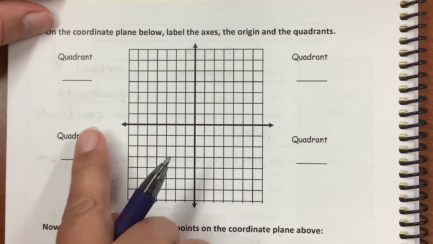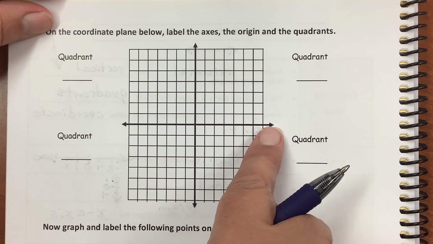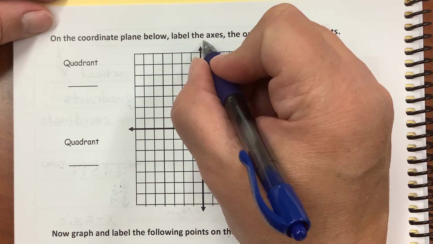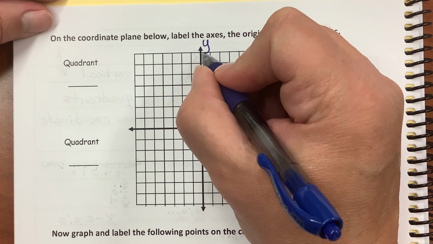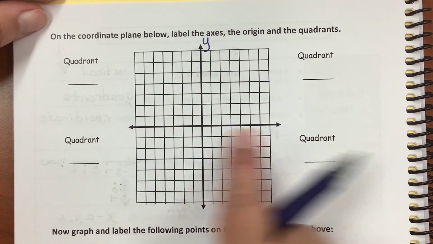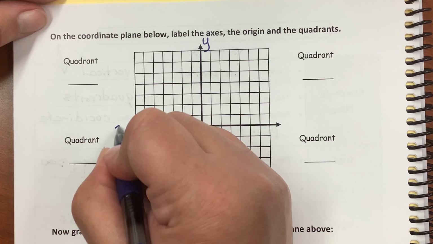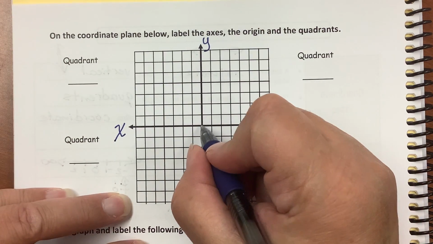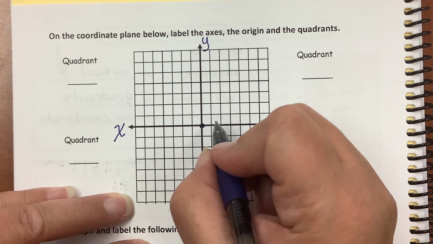Now the axes are the horizontal line and the vertical line. Now, I always do vertical first because when I draw a Y, my tail goes down and I say it's going down. That's the Y-axis. Going across is the X-axis. In the middle, that point there in the middle, that's the origin.